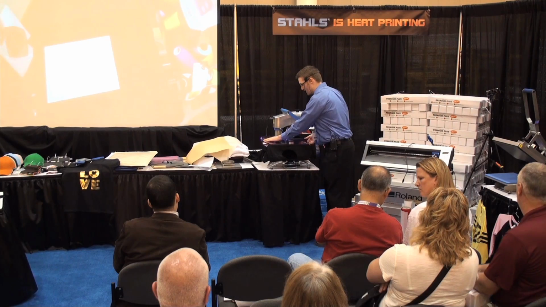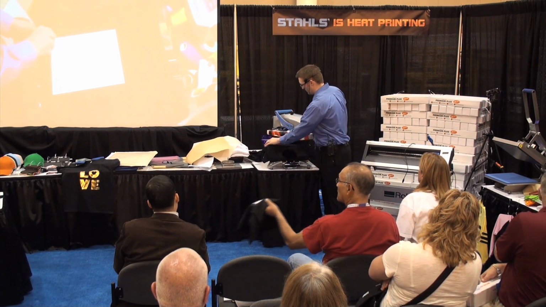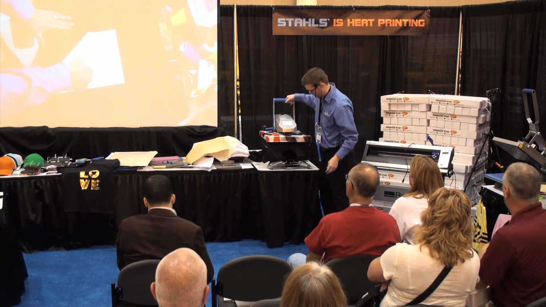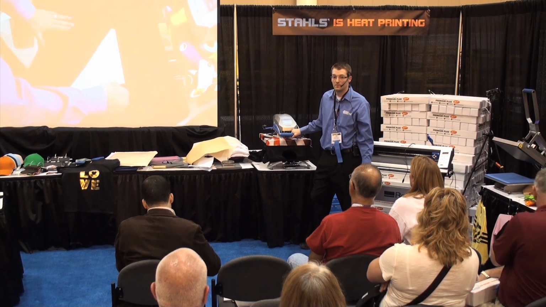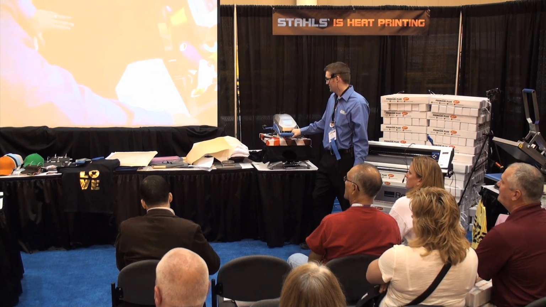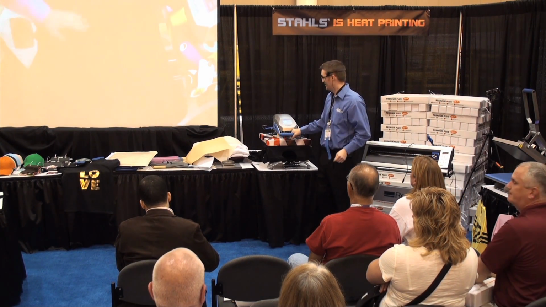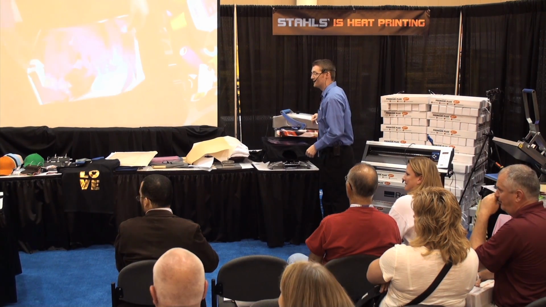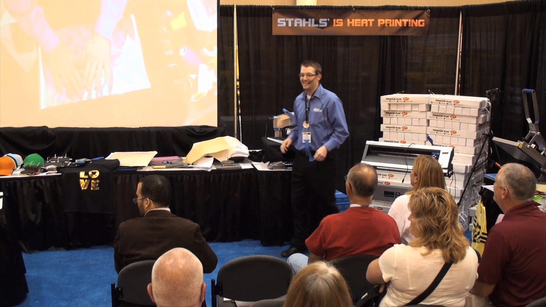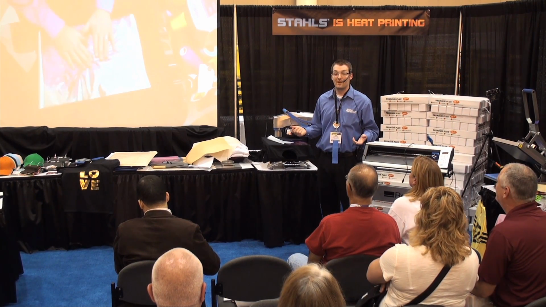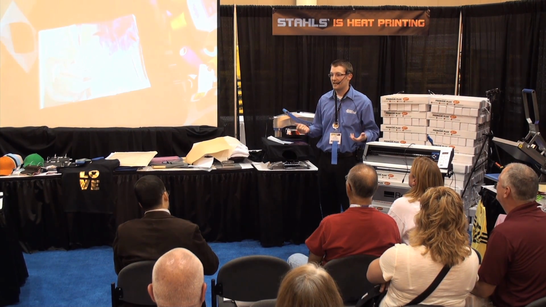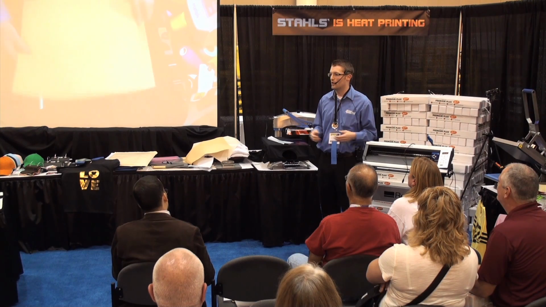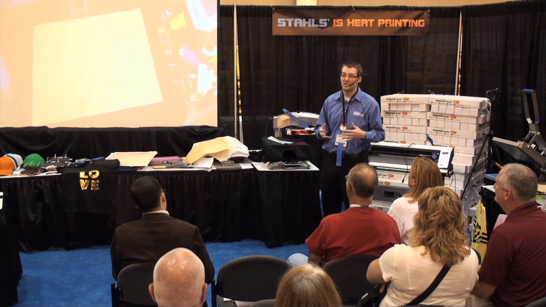Anybody have an idea or want to take a guess at what this would cost to make? Just a guess. Go ahead, take a guess. 50 cents I have from this side of the room. 50 cents? That's pretty aggressive. It costs about 65 cents for an 8.5 by 11 sheet of paper. If you order in quantity, you can get them down, I think, to 49 cents a sheet.